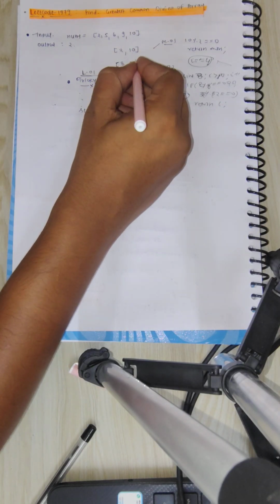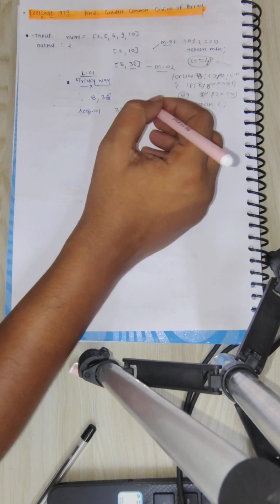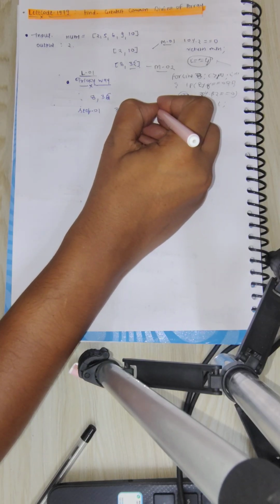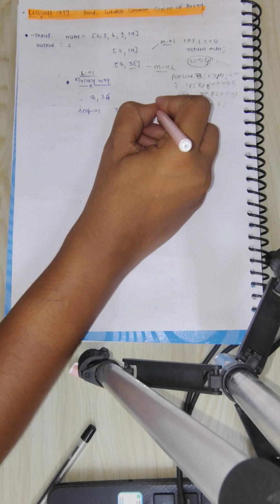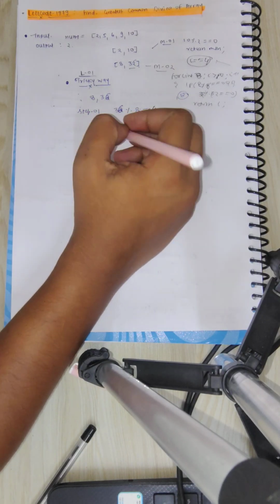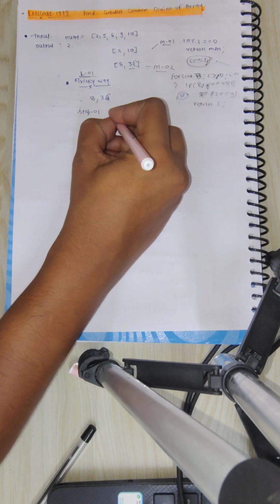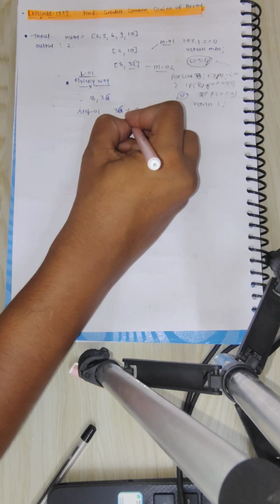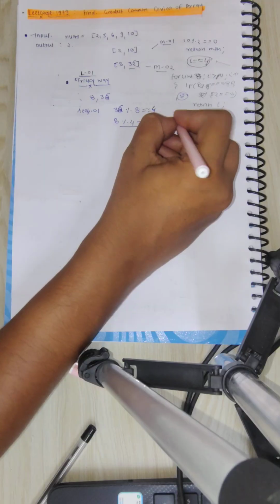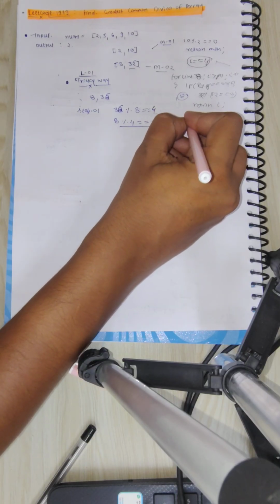Okay, I will do the example of 36 and 8. So 36 modulus 8, what is the answer? Remainder is 4. Now again, take 8 modulus 4, which equals 0. Yes, it means 4 is the answer. This is the way.